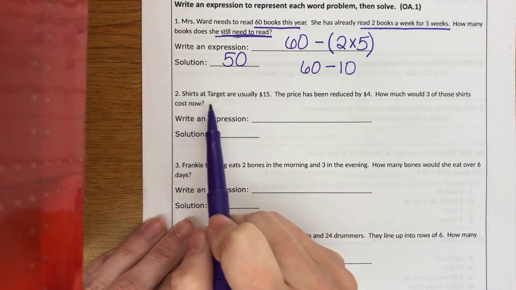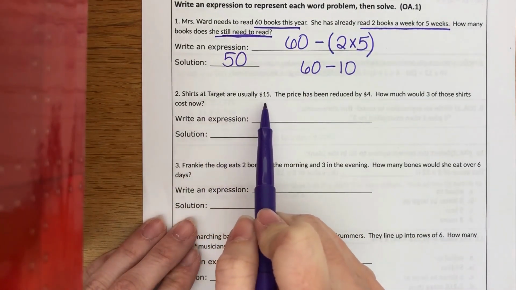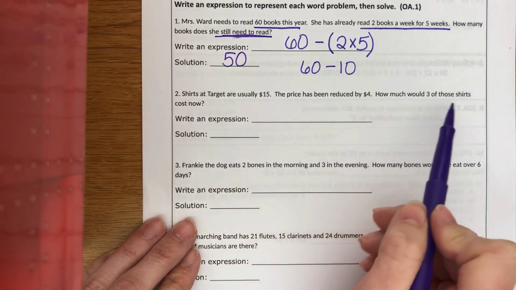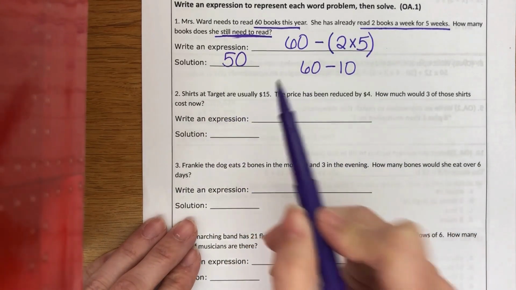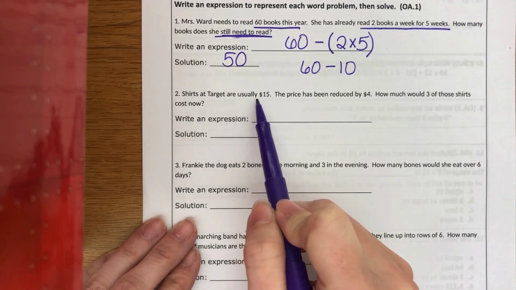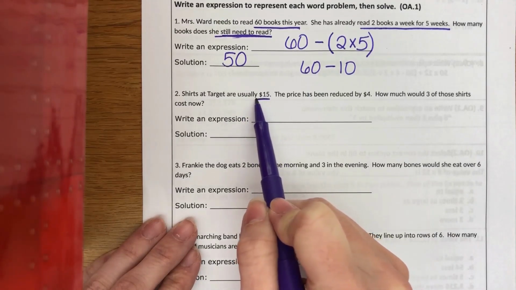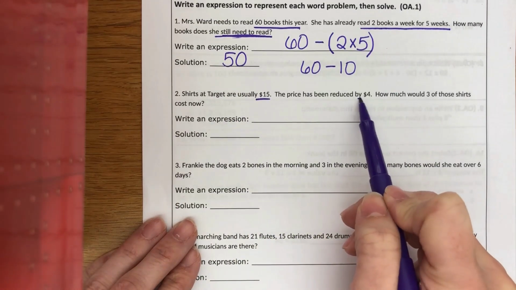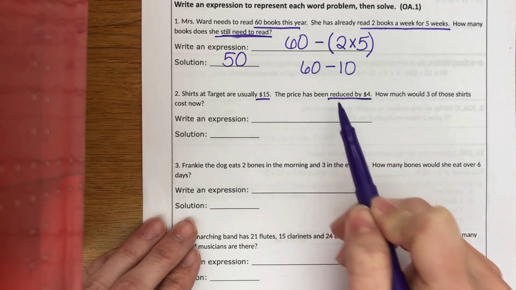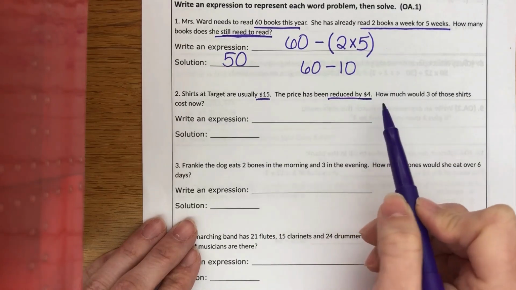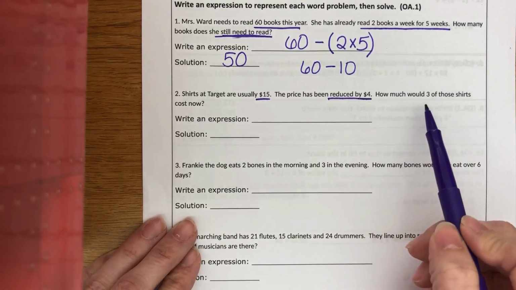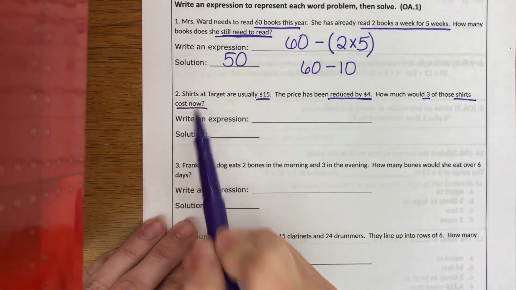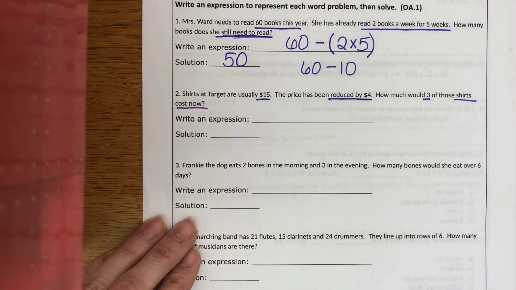Number 2, shirts at Target are usually $15. The price has been reduced by $4. How much would 3 of those shirts cost now? So we know the normal price when they're not on sale is $15. We know that it's on sale, so they are $4 less because reduced means less. And the question is, how much would 3 of those shirts cost now? 3 shirts cost now, so at the sale price.